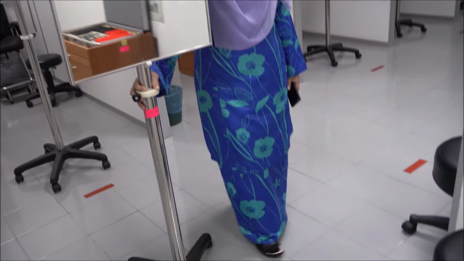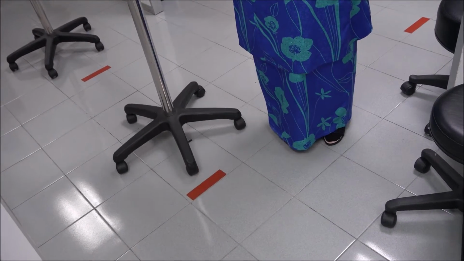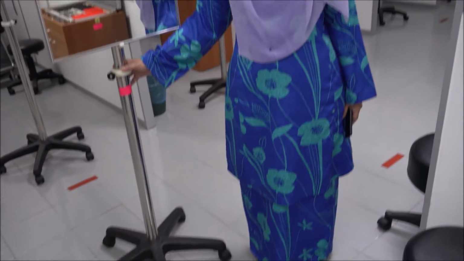Ensure that the mirror is at a 3-meter distance in front of the patient or subject, and refer to the red tape on the floor. This is a 3-meter marking in front of the subject. Ask the subject to remove her glasses or contact lenses before measurements are taken.